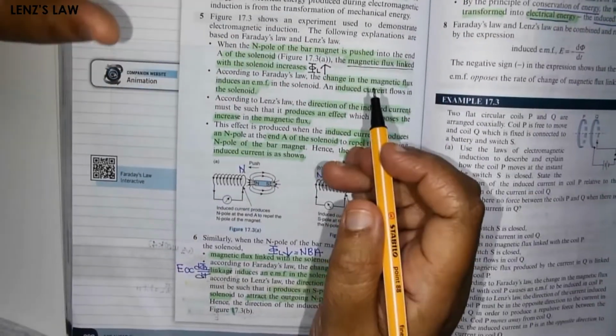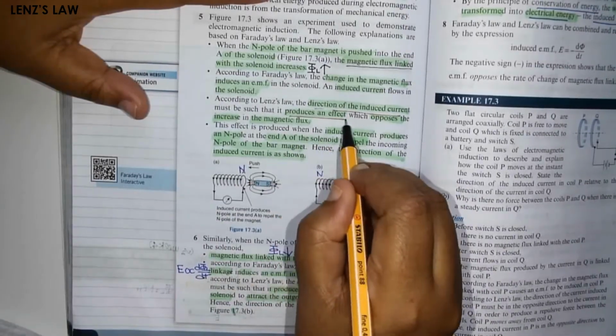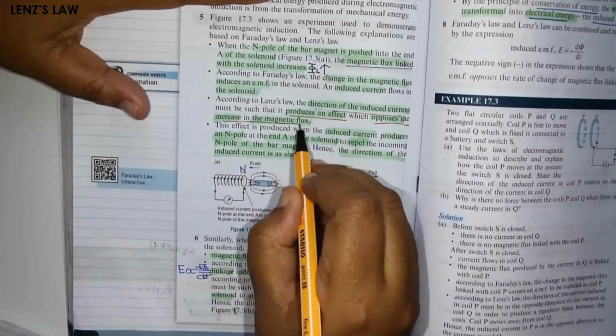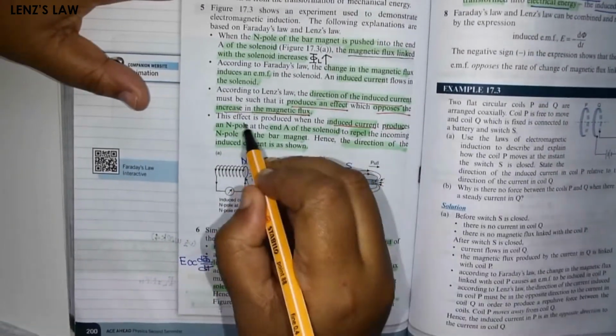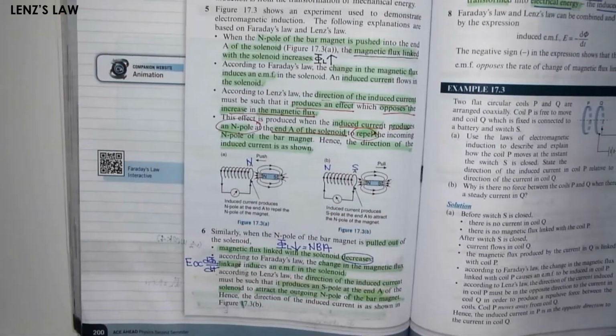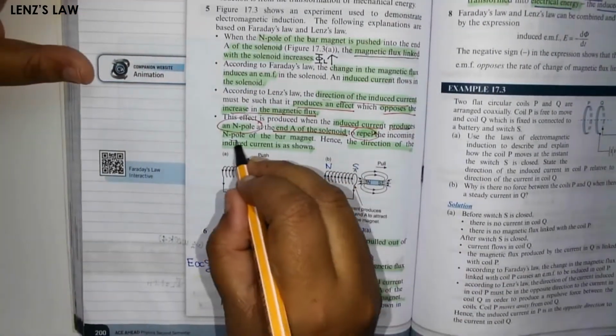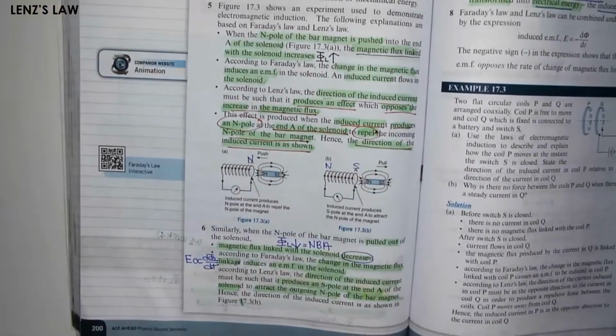According to Lenz's law, the direction of the induced current must be such that it produces an effect which opposes the increase in the magnetic flux. The effect is produced when the induced current produces a north pole at the end A of the solenoid to repel, that means to push out, the incoming north pole of the bar magnet. Hence, the direction of the induced current is as shown.